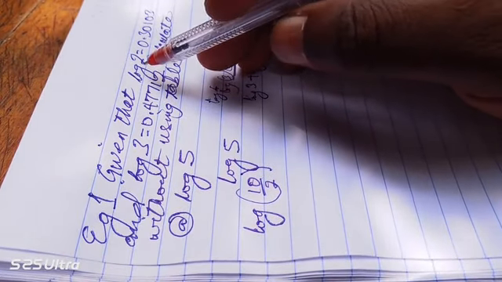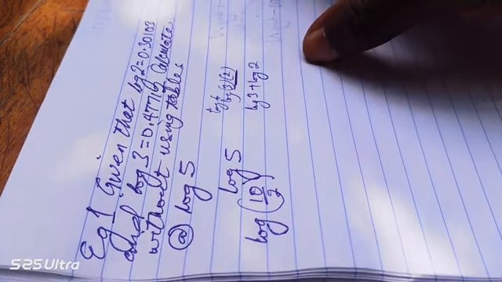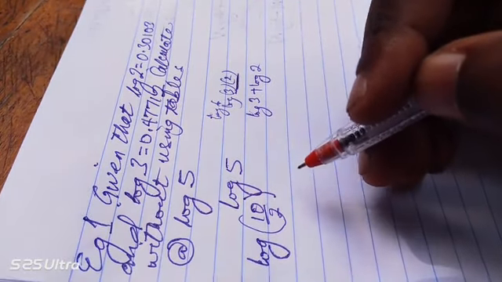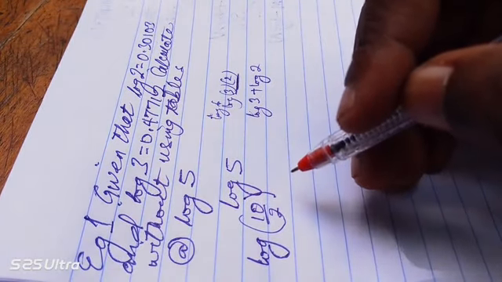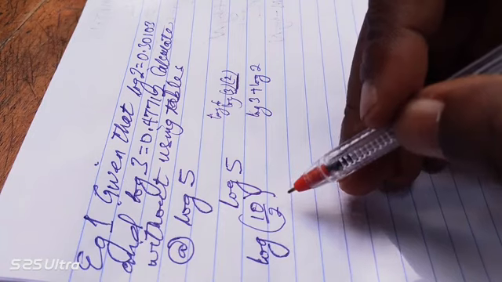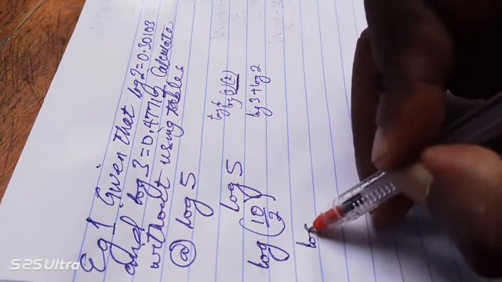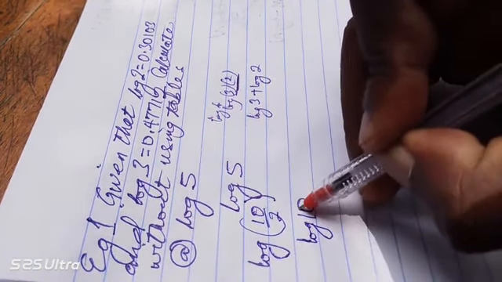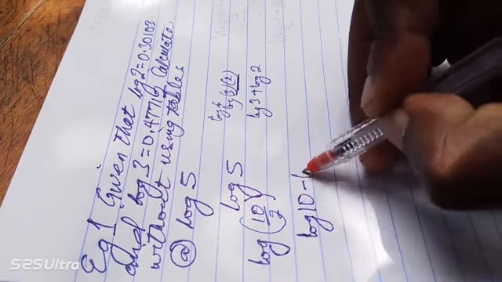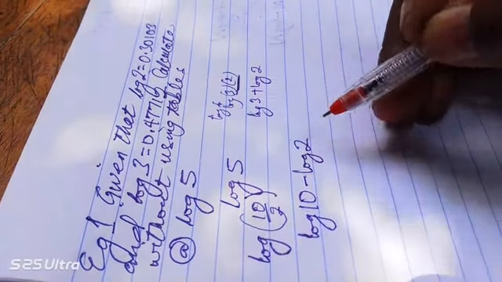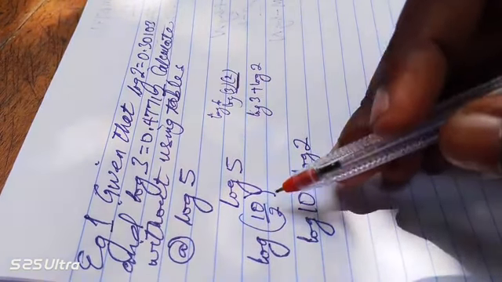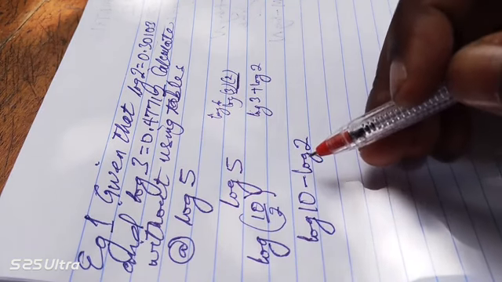Log 2 is given, log 3 is given, I don't have log 10. But notwithstanding, let's move on. This is division, 10 divided by 2. Let's apply the law of division. This will now be log 10 minus log 2, because in division, we subtract. Log 10 divided by 2 is the same thing as log 10 minus log 2.